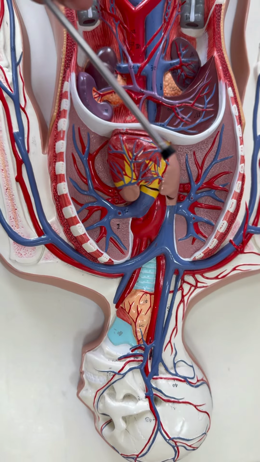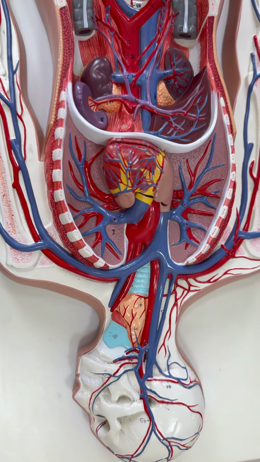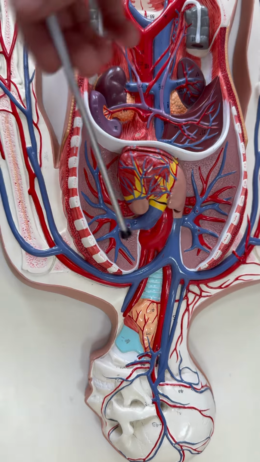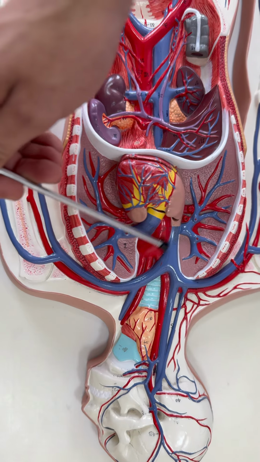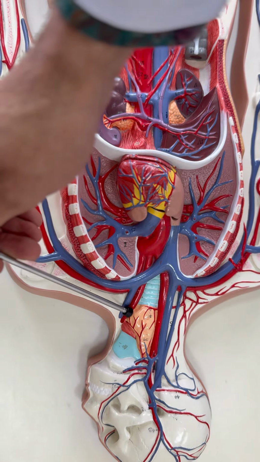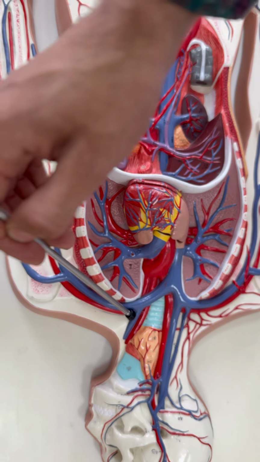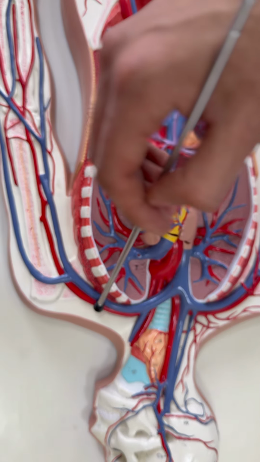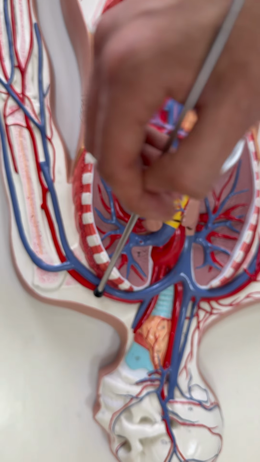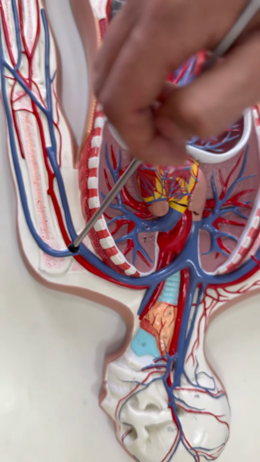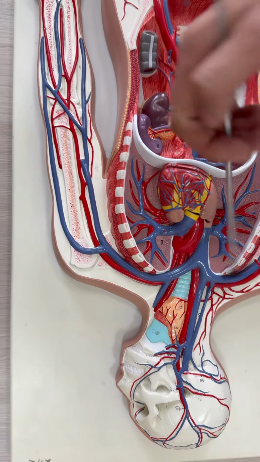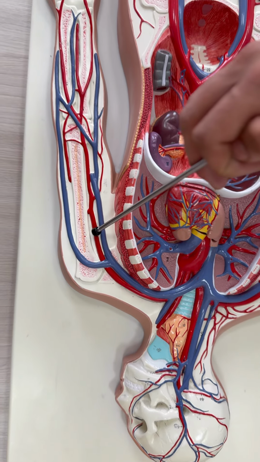Hello guys, today we will memorize the arteries and the veins of the upper limb. As we are familiar with this arch of aorta, this one is the internal carotid artery, and this is the subclavian artery, which after it crosses the first rib becomes the axillary artery. After the axillary artery, when it crosses the pec it becomes the brachial artery.